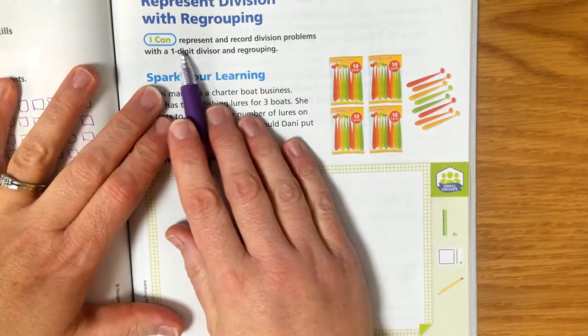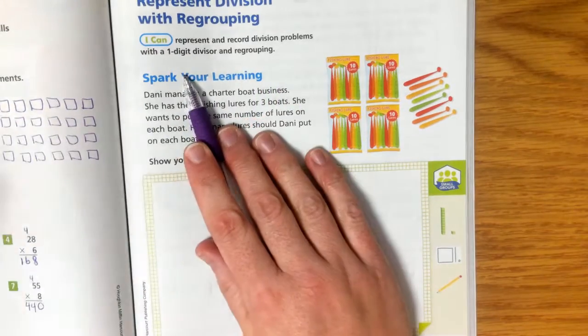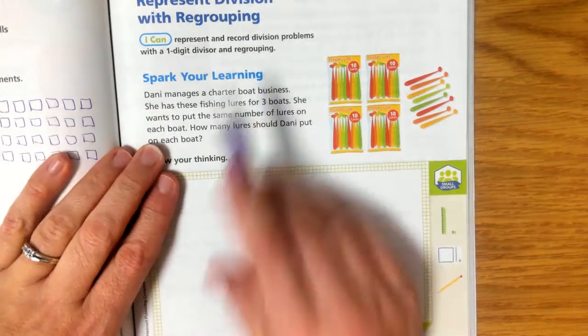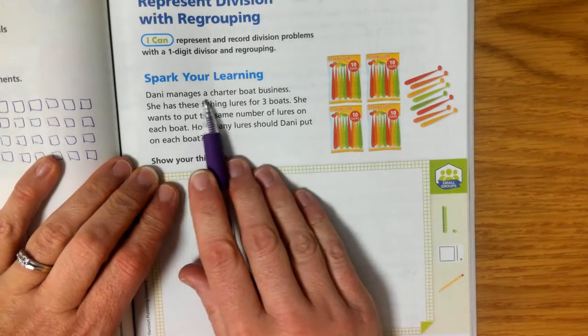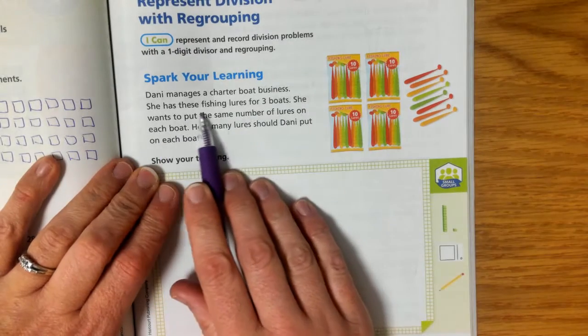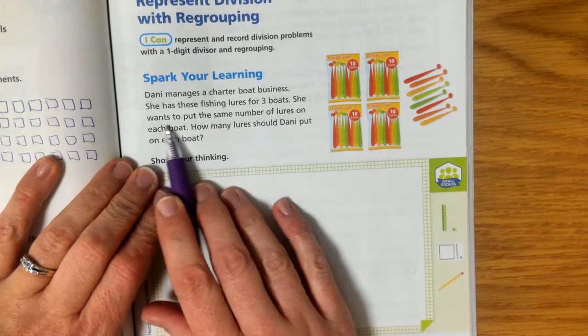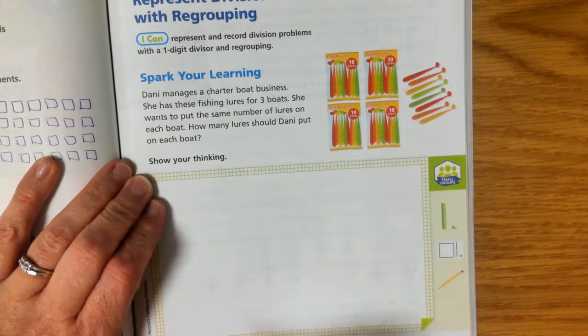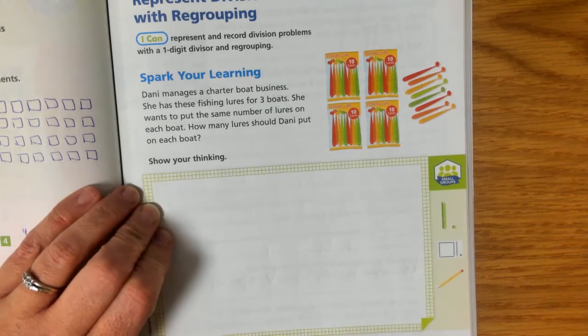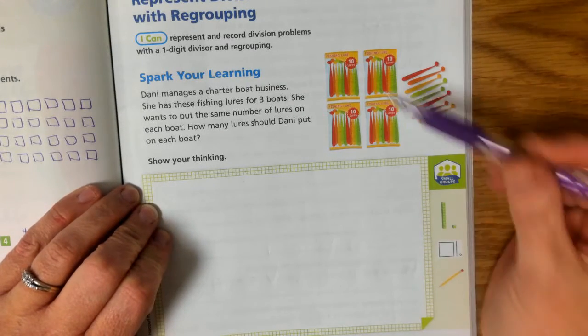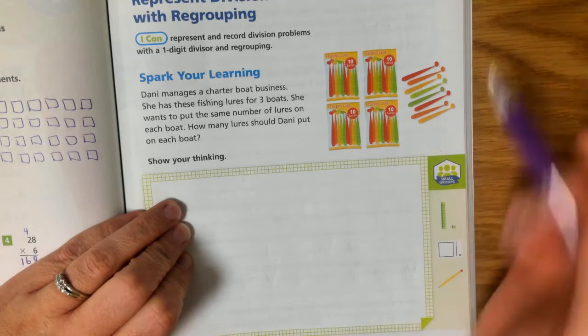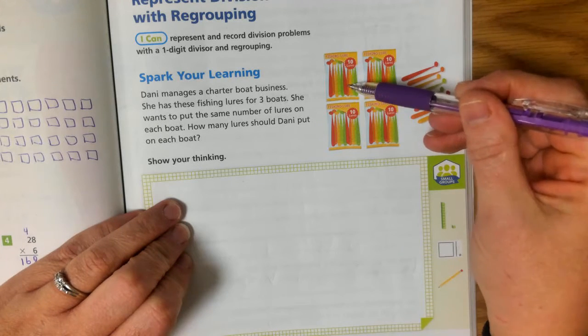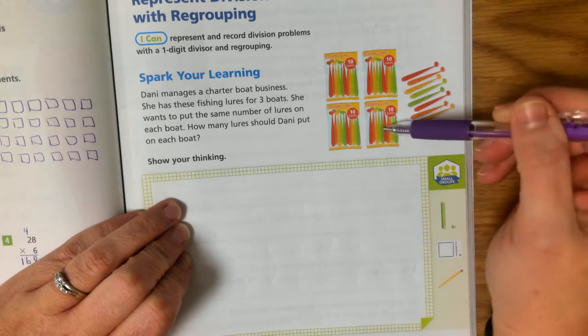So when we're done, you're going to be able to represent and record division problems with a one-digit divisor and regrouping. Danny manages a charter boat business. She has these fishing lures for 3 boats. She wants to put the same number of lures on each boat. How many lures should Danny put on each boat? So we can see that each package has 10 lures in it, and she has 4 packages.